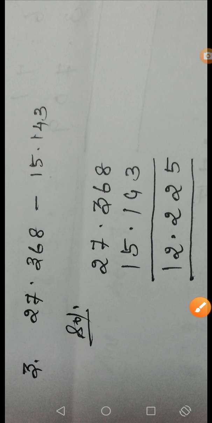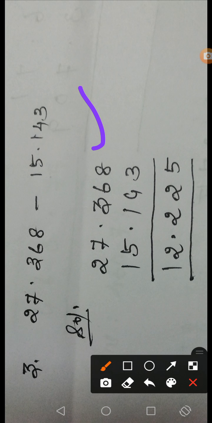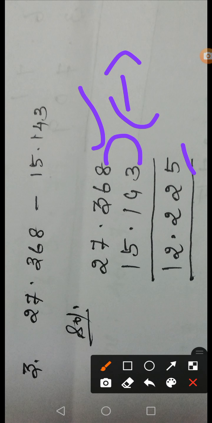The third one: 27.368 minus 15.143. First write the first number, correct? Then subtract 15.143. How to subtract? Starting from the right: 8 minus 3, 5. 6 minus 4, 2. 3 minus 1, 2. Then put the point. 7 minus 5, 2. 2 minus 1, 1. So 12.225 is the solution.